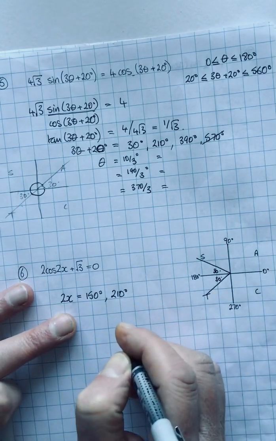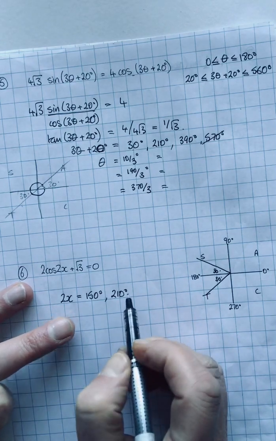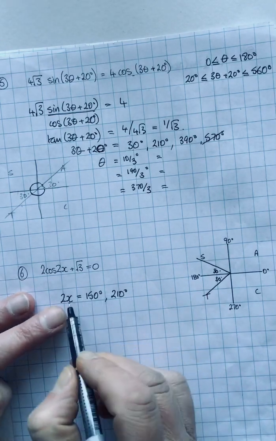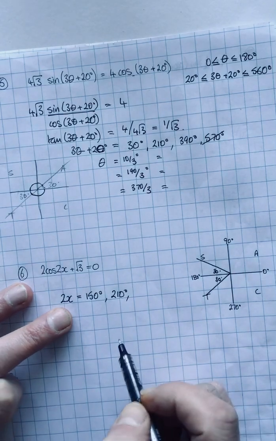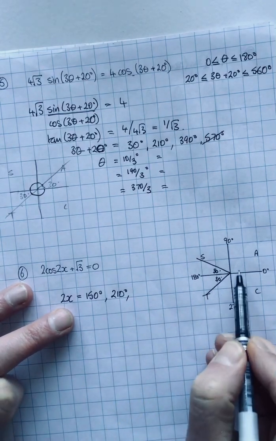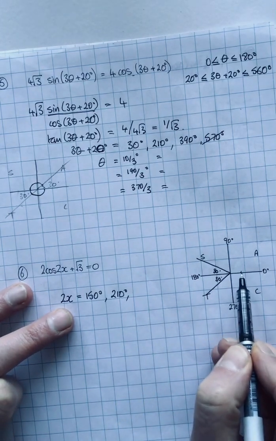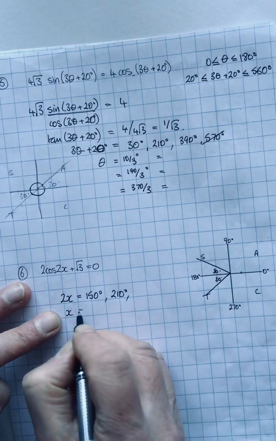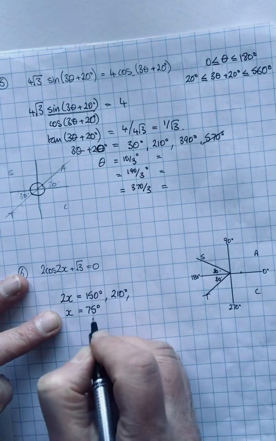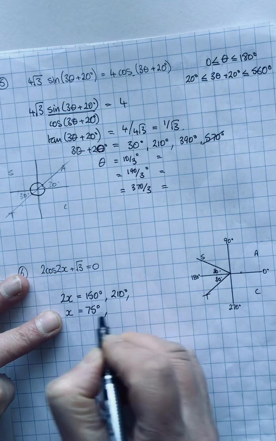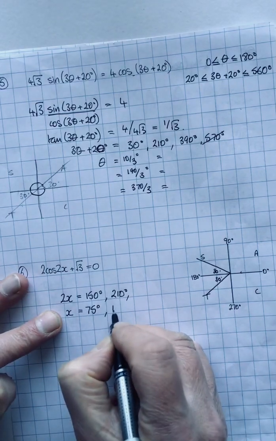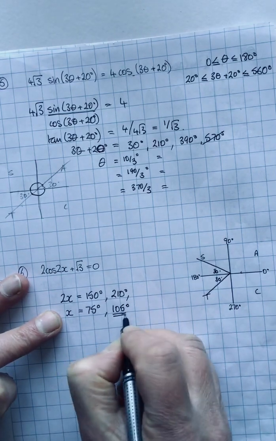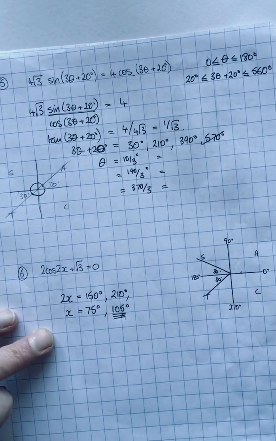210. Our domain is x up to 180, so 2x goes up to 360. Well, you can see on here there aren't any more values up to 360. So x is 75, which is the value the student had, or half of 210, which is 105, which is the one that they were missing.